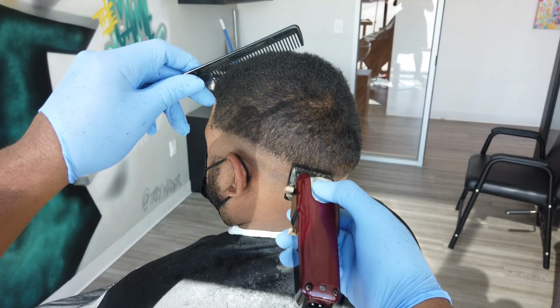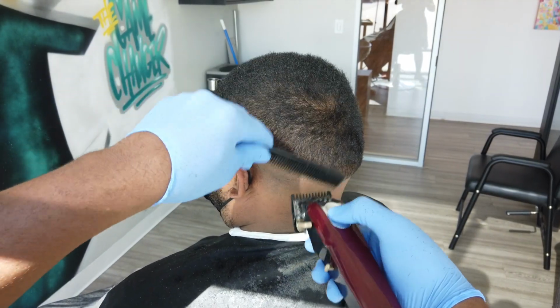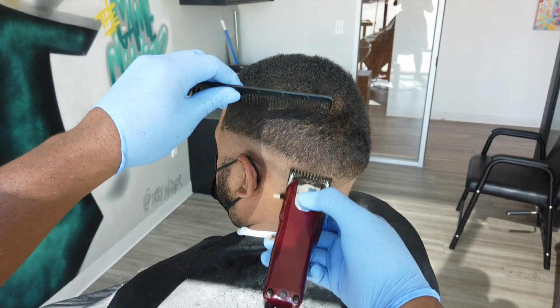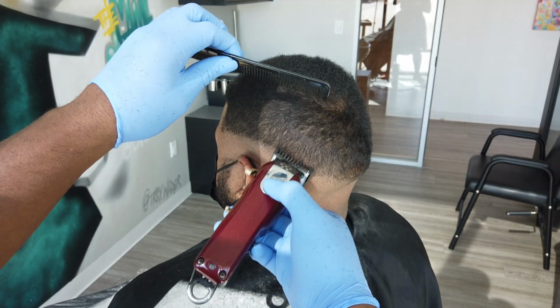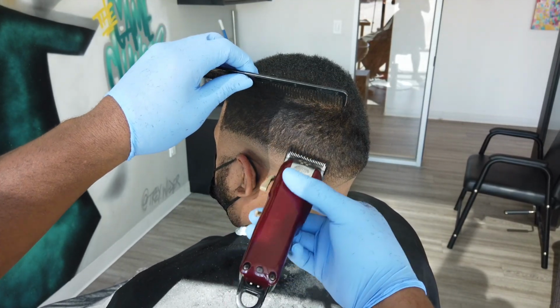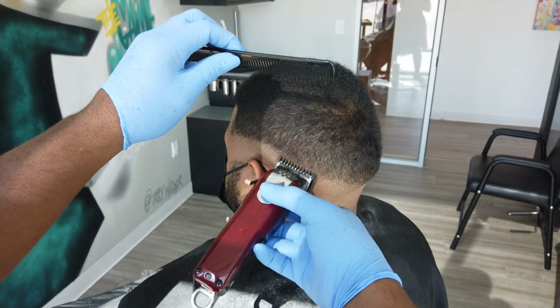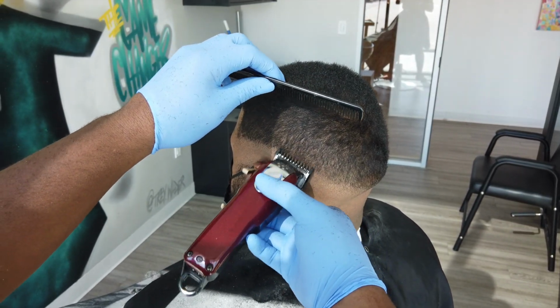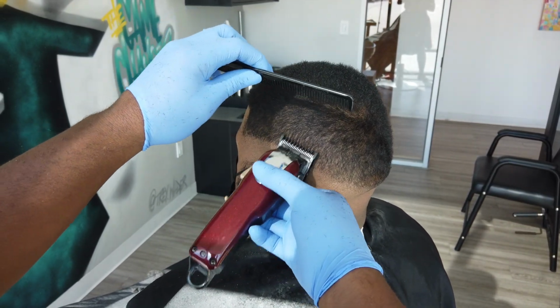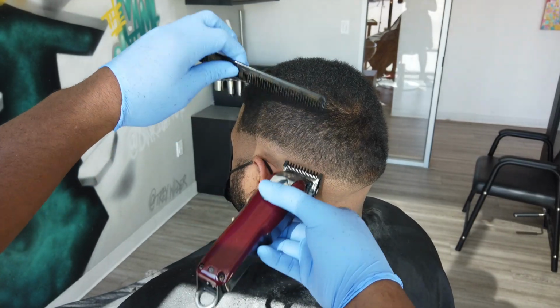All right, so now it's time for me to use my 1 guard to debulk. Remember, we did 2, 1.5, 1. Lighter the area, easier to fade. So now when I come with my clipper, no guard, it'll be so easy to blend these 2 sections together, which in turn gives me an overall smooth transition. It's science, right? It's repetition.